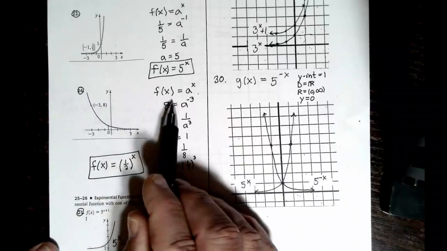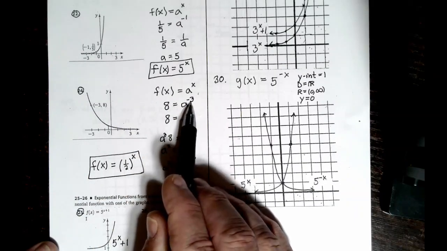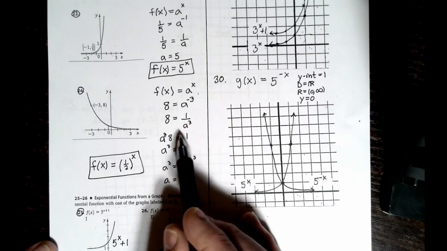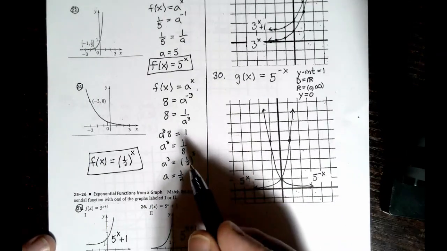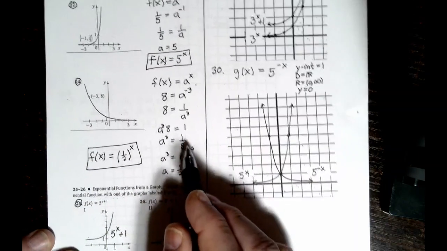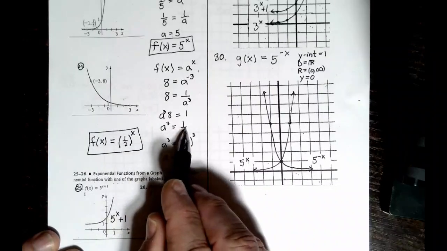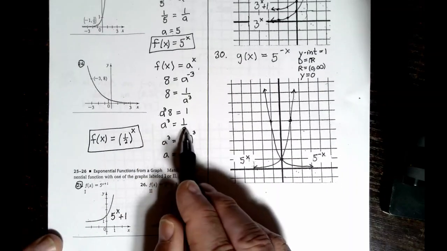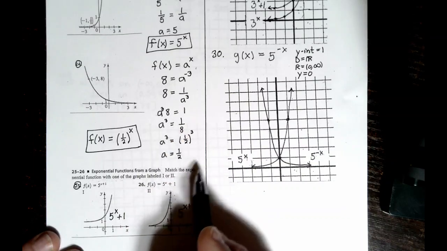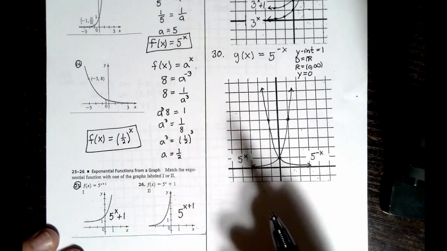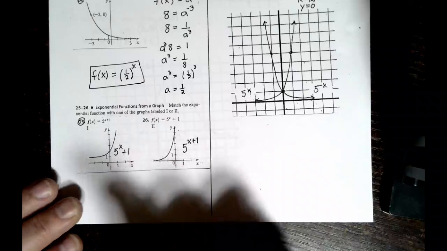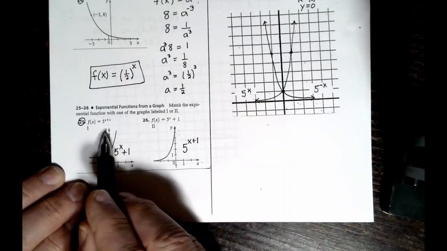Number 24, (-3, 8). So the y value is 8, the x value is negative 3. a to the negative 3 is 1 over a to the third. And if you multiply both sides by a to the third, you get 8 a to the third equals 1. And then if you divide by 8, you get a to the third equals 1/8. And 1/2 cubed is 1/8. So a has to equal 1/2. So there's your function.